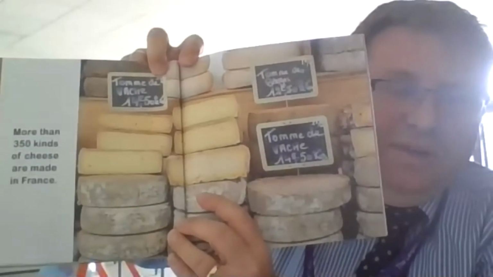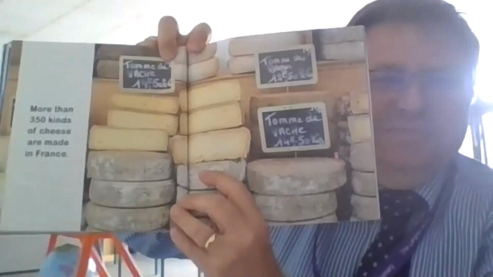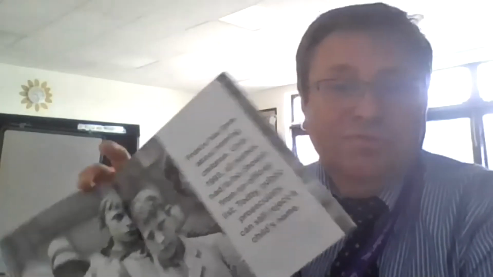More than 350 kinds of cheese are made in France. Now, those that know me know that I really don't like cheese, so I'm not sure that's particularly interesting to me. France has laws about naming children. Until 1993, all names had to be chosen from an official list. Today, public prosecutors can still reject a child's name if they don't think it's appropriate. Something very different about England, where you can pretty much name your child whatever you want to.